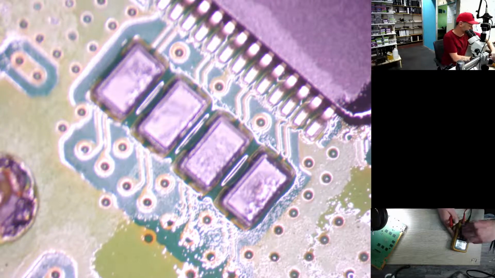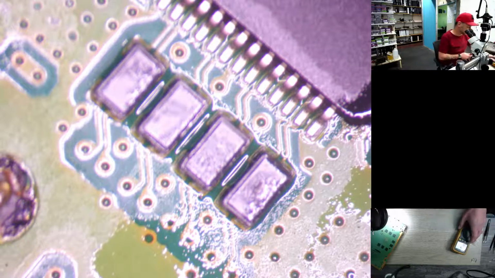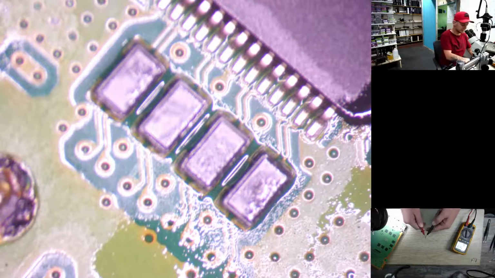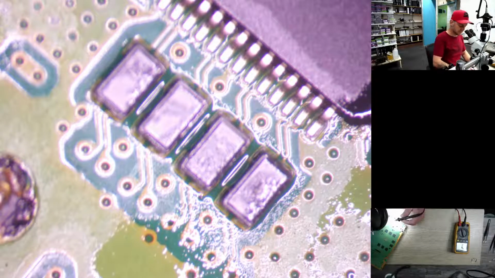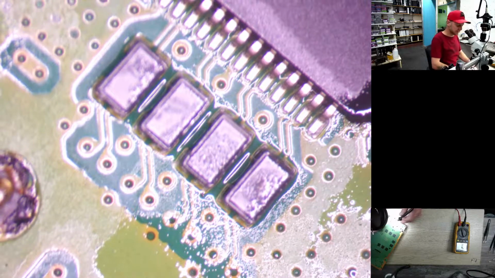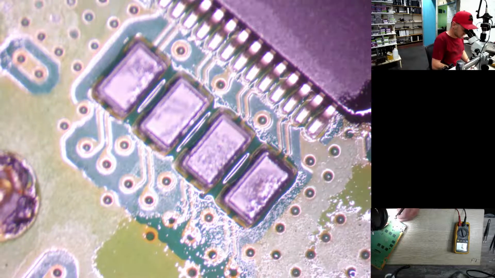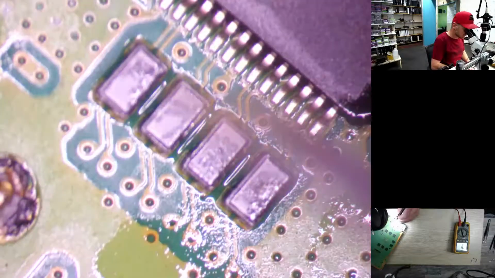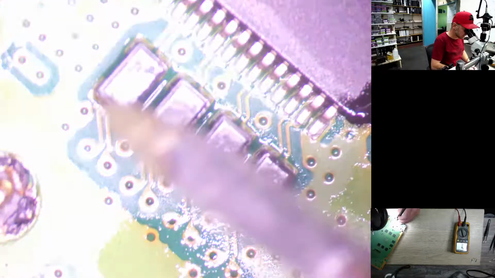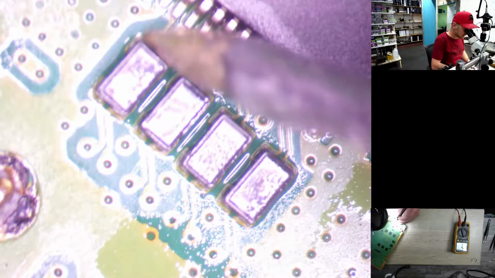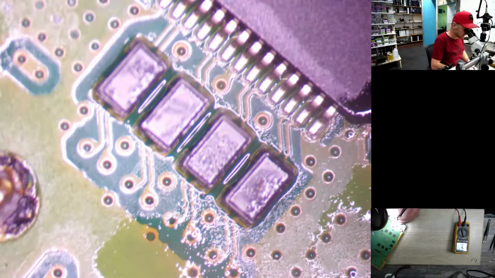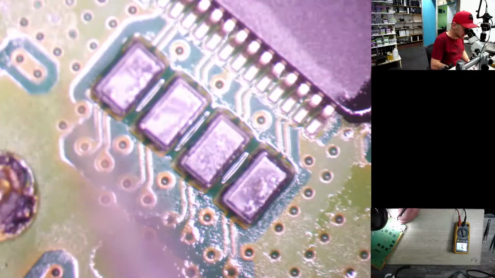Let's get our test meter on again. So we're back in continuity mode, touch our probes together. Okay, we're getting continuity. On these little guys it's going to be difficult to see on the scope, but they have 4 points on one square. So there's a point there, a point on that side, a point on that side, and one on that side.